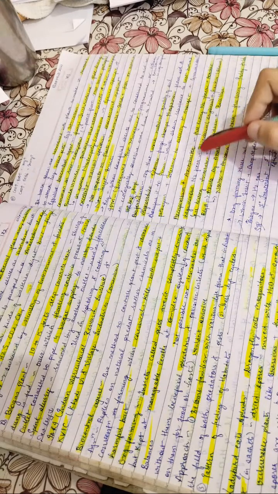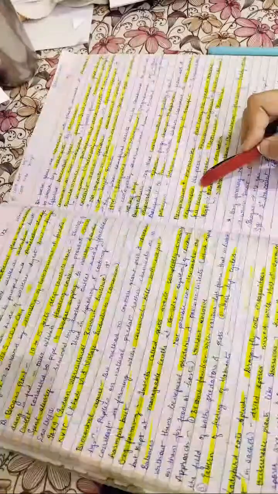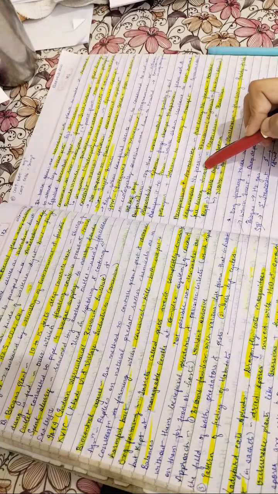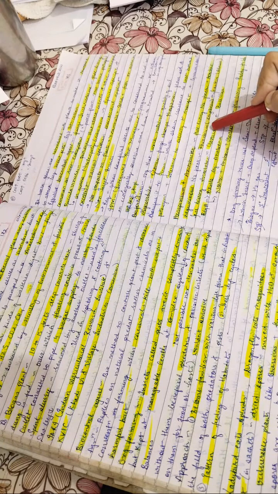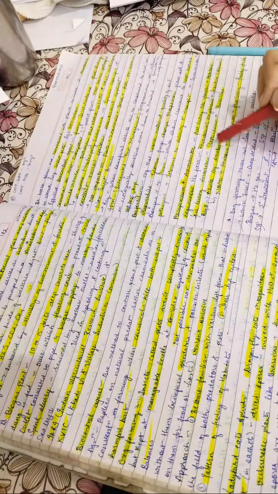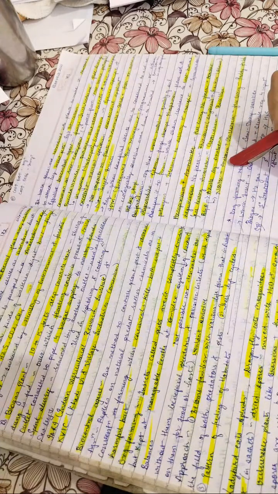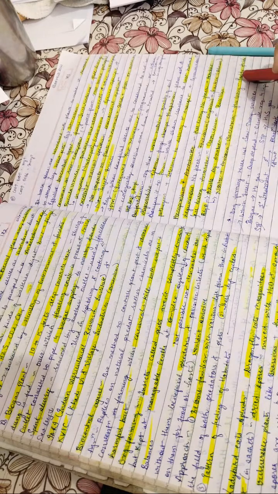Azospirillum and Azotobacter are free-living aerobic nitrogen fixers. Symbiotic nitrogen fixers are Rhizobia in soybean and Frankia in Alnus. Free-living anaerobes are Clostridium and Bacillus. BGA includes Azolla, Anabaena, Nostoc, and Oscillatoria, which are free-living and found in paddy fields.